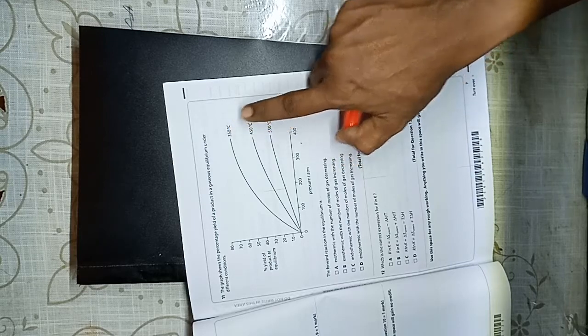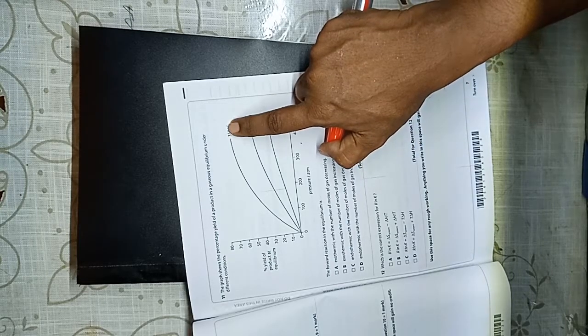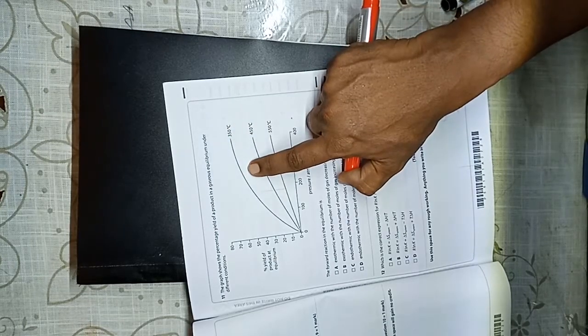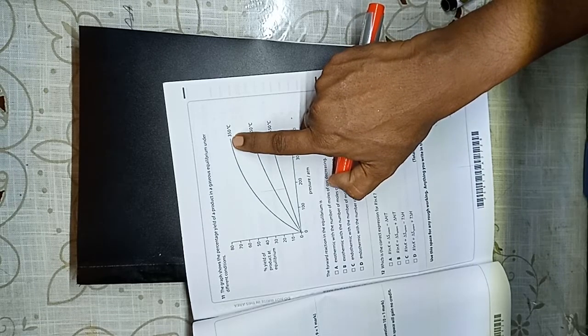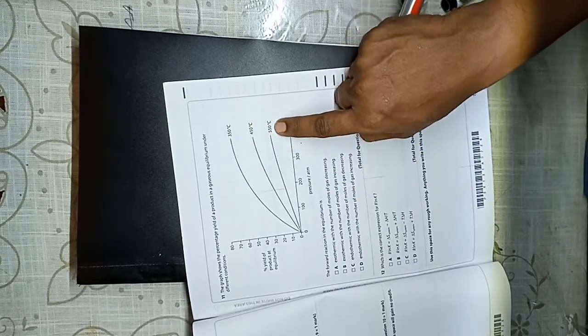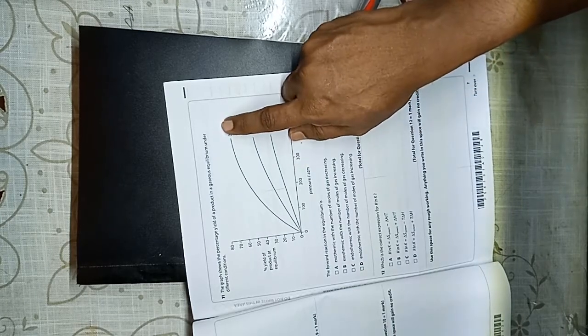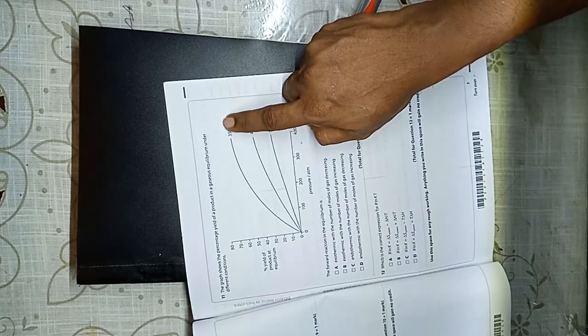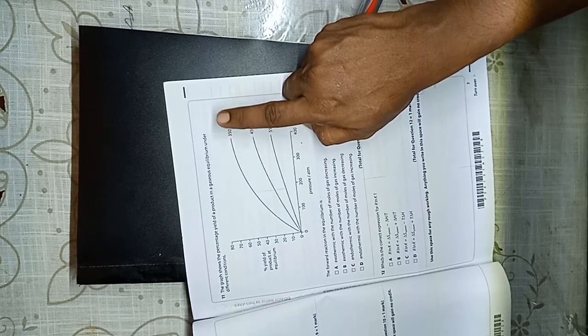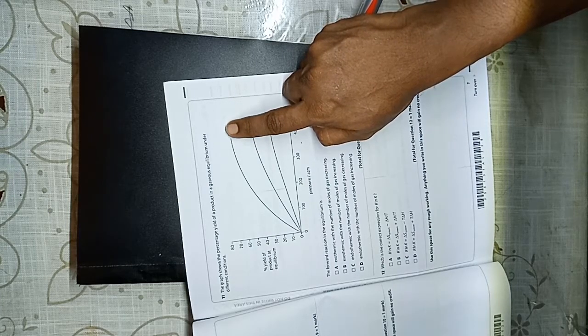That means the equilibrium position has moved forward. Then when the temperature decreases, an exothermic reaction should take place to increase the temperature. Therefore, the forward reaction should be exothermic. Then delta H is minus.